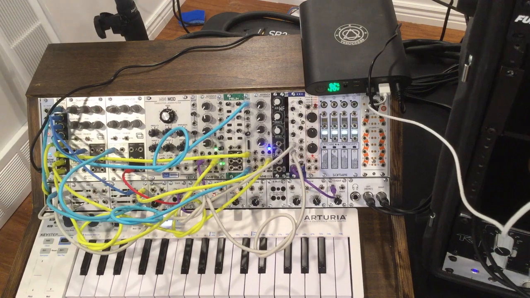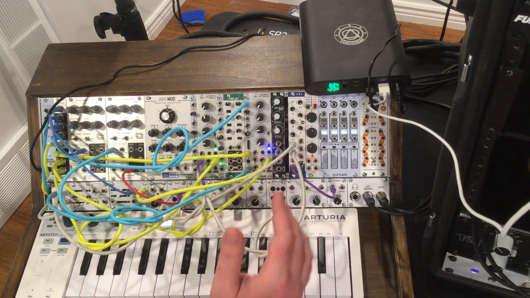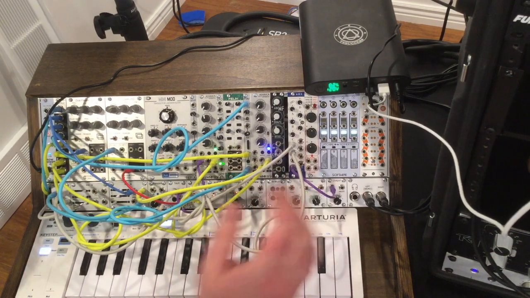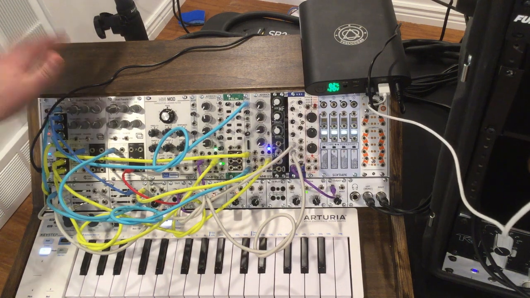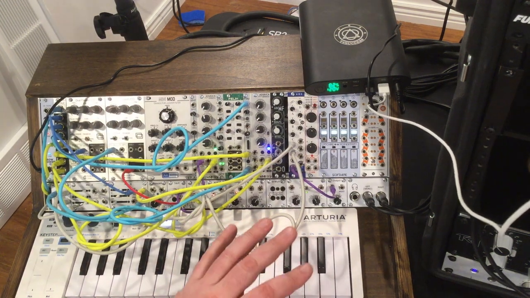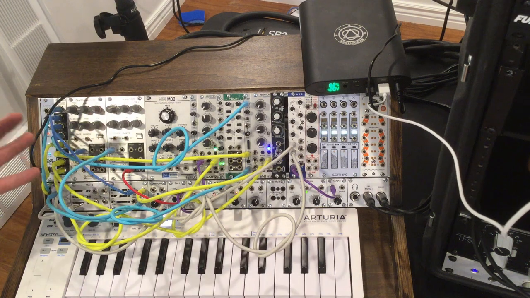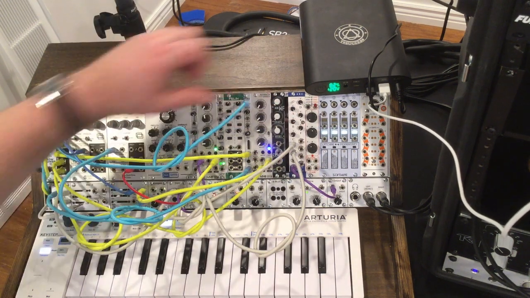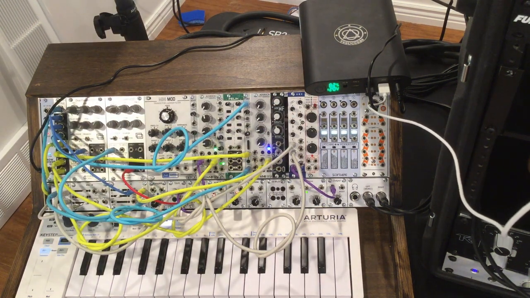iPads suck the life out of them, but if you're not running an iPad, and I don't know why, I would think this uses more juice than an iPad, but apparently it doesn't. If you're not using an iPad, you can use this thing to power a row or so of modular stuff, and you're fully portable. It plugs right in with a 2.1 millimeter jack here and a 2.1 millimeter jack here. So it's a really easy cable to find. That's a very common size for DC cables.